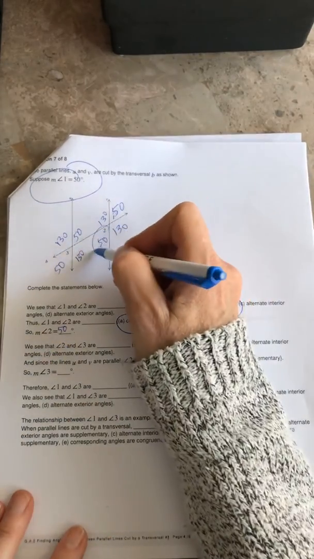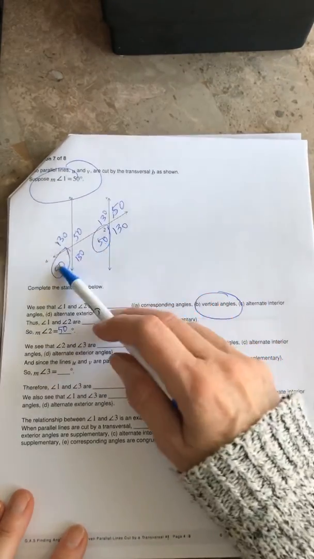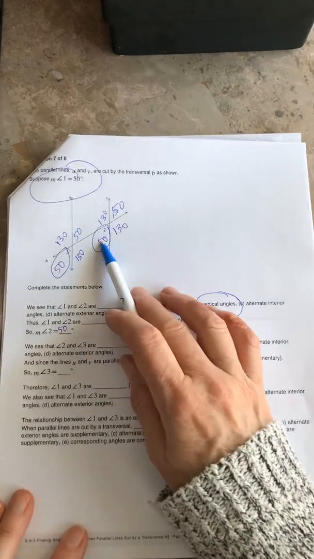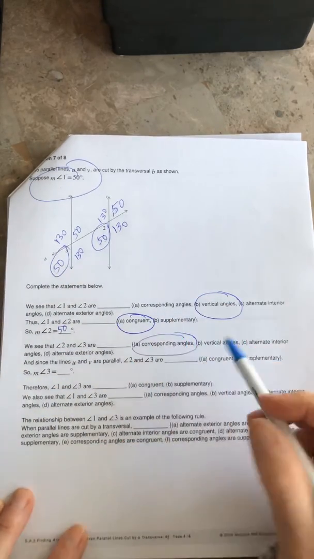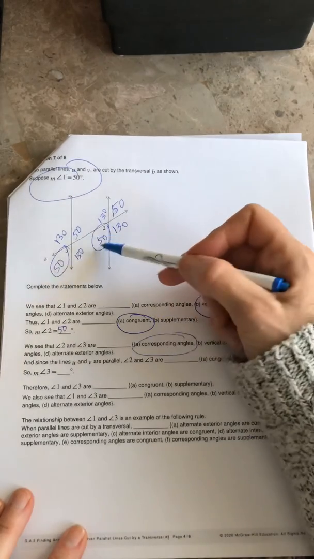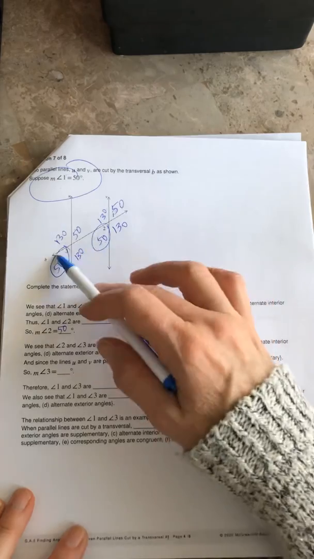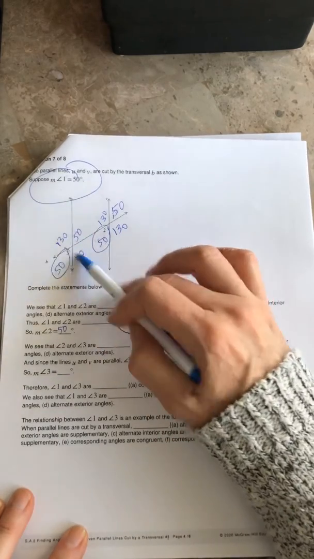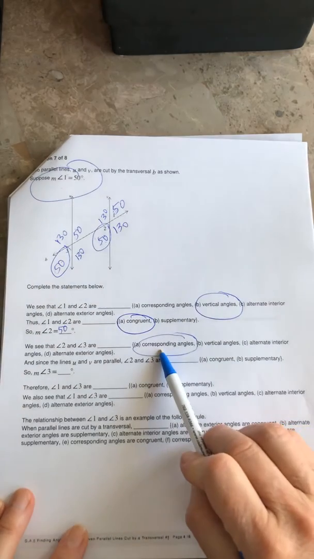So that means that angle 2 is 50 degrees. Cool. We see that 2 and 3 are in the exact same spot, clones of each other. They are corresponding. There's one outside and one inside those two lines, and they're not opposite each other. They're not in an X, they're in different X's, so they're corresponding.